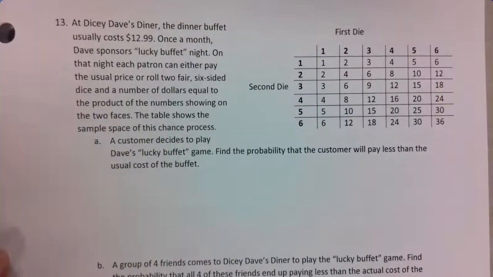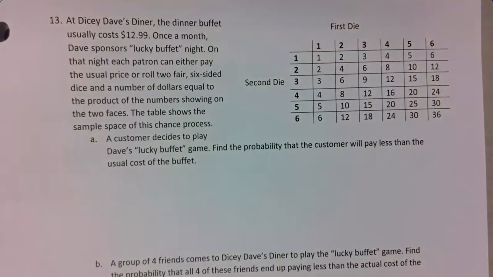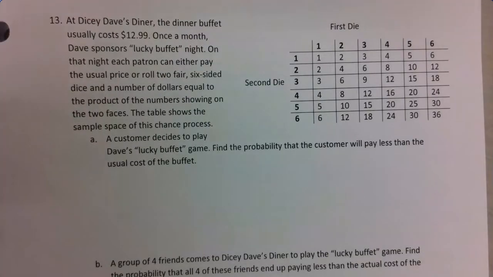Number 13 says at Dicey Dave's Diner, the dinner buffet usually costs $12.99. Once a month, Dave sponsors Lucky Buffet Night. On that night, each patron can either pay the usual price or roll 2 fair 6-sided dice and pay a number of dollars equal to the product of the numbers shown on the two faces. The table shows the sample space of this chance process.